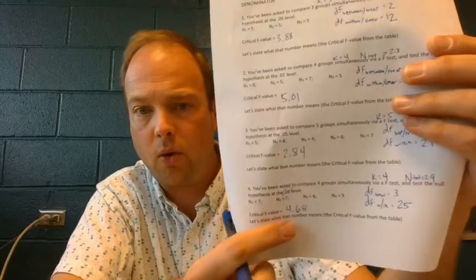So we need the bold-faced value, which according to the table is 4.68. What does that value mean? That value is the maximum amount of between-group variance we could expect to occur by chance alone, given certain conditions. And what are those conditions? In this case, 4 groups, a total of 29 cases, and a 0.01 critical level. Okay? 4.68. Our tabled F value is 4.68.